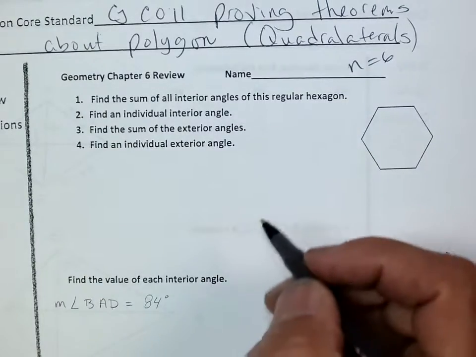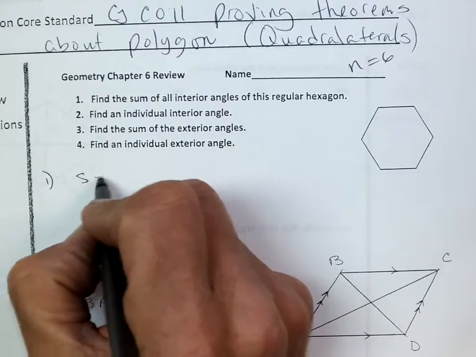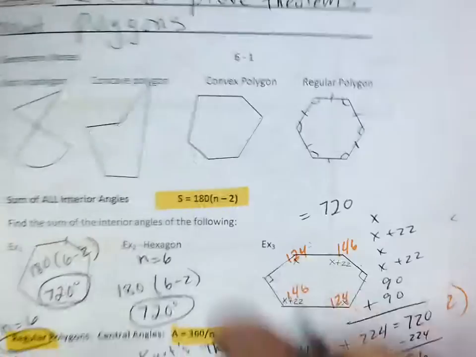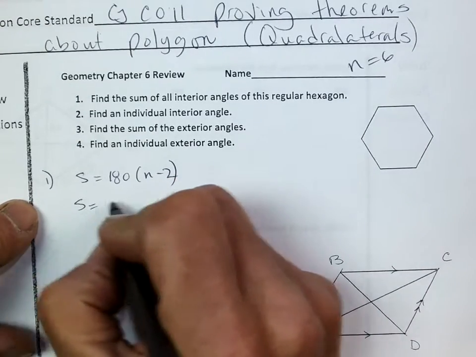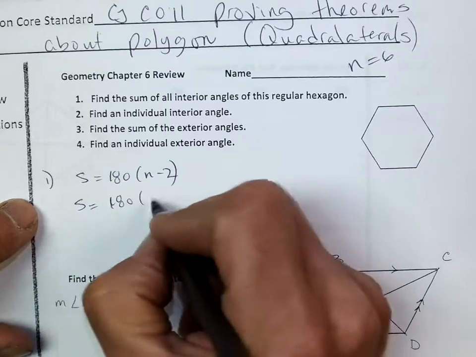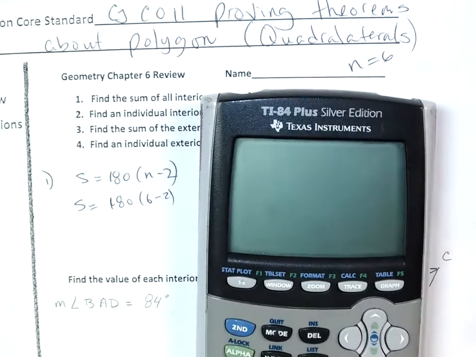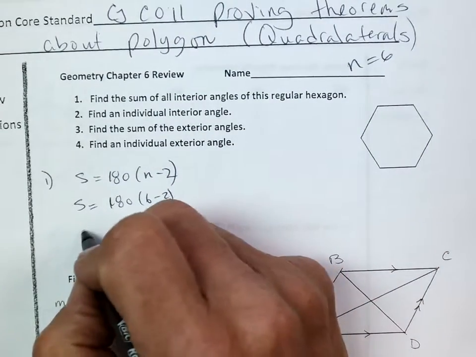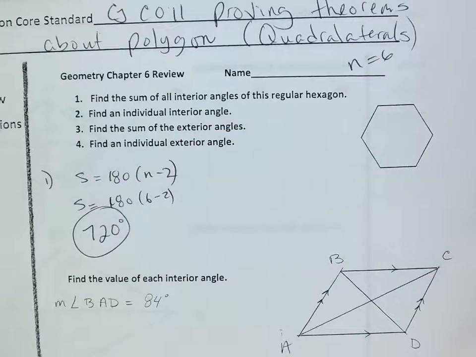So on number one, it's going to be S equals 180 times n minus 2. That's the formula I have in my notes, right? And of course n is 6. So we're going to go S equals 180 times 6 minus 2, and we're just going to use a calculator. Let the calculator do the work for us. I'm going to go 180 times 6 minus 2, and I get an answer of 720. Easy? Easy, you just have to use our notes, okay?